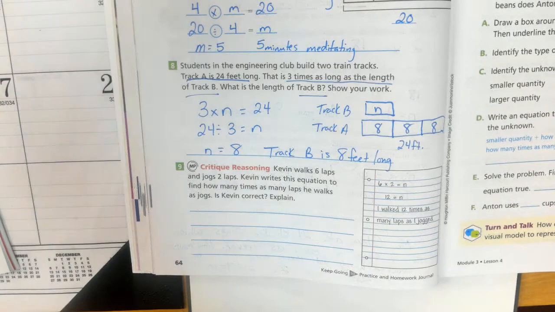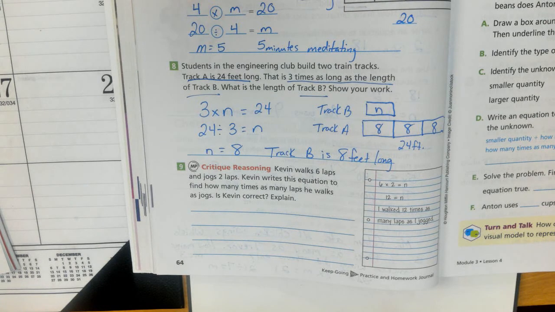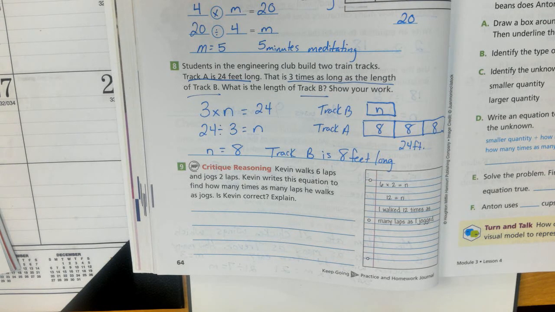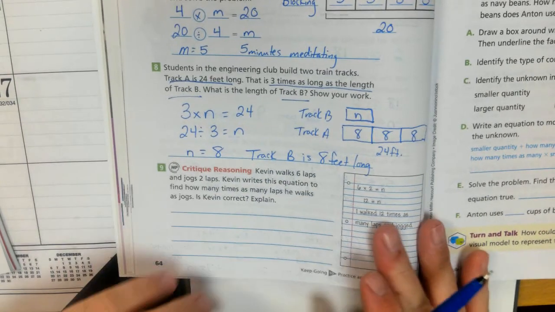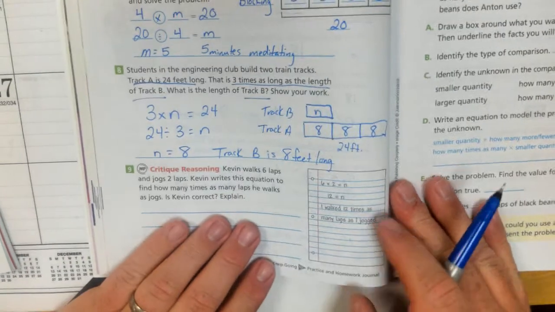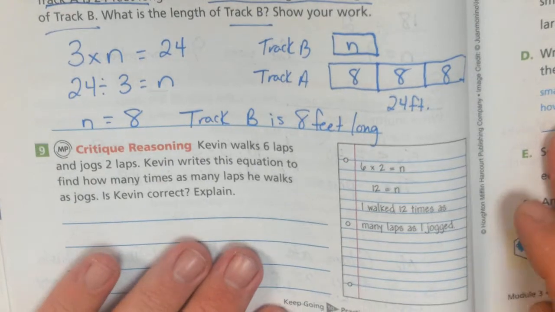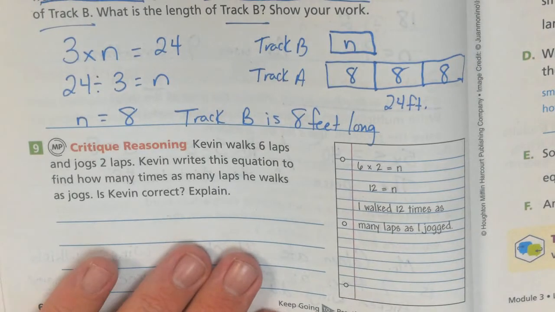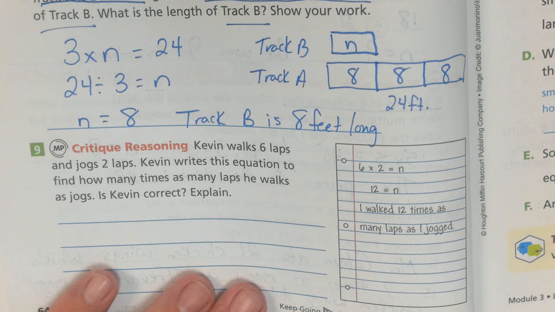All right, and our last question for today, folks. Kevin walks 6 laps and jogs 2 laps. Kevin writes this equation to find how many times as many laps he walks as jogs. Is Kevin correct? Let's look at his work here. It says 6 times 2 is n, 12 equals n. I walked 12 times as many laps as I jogged. Does that sound right to you guys?